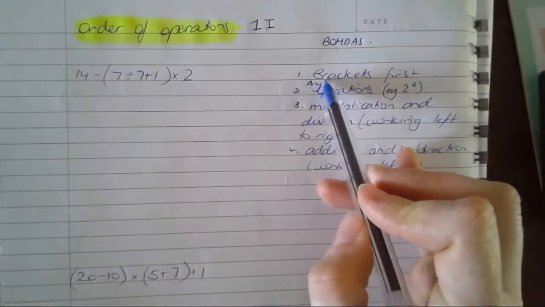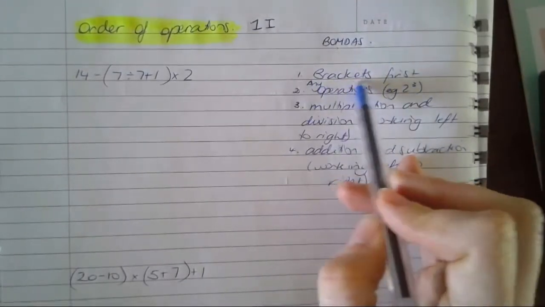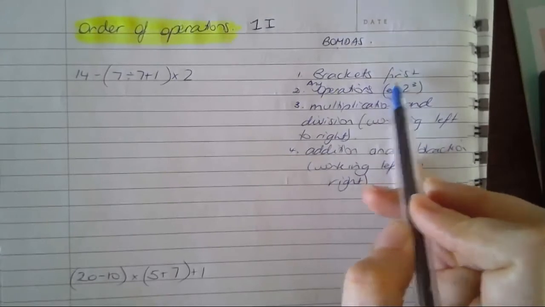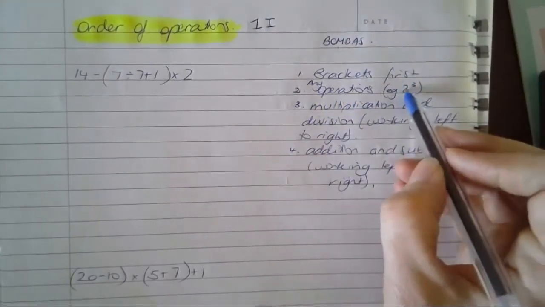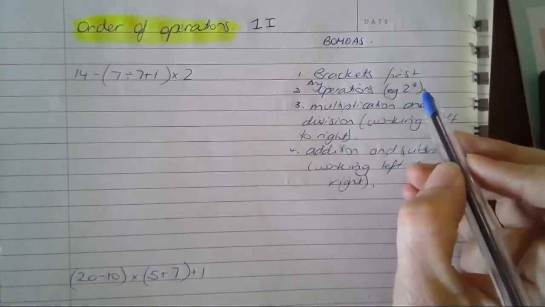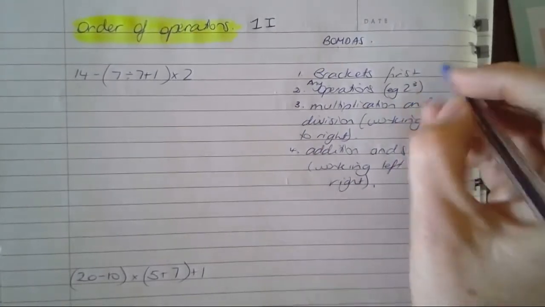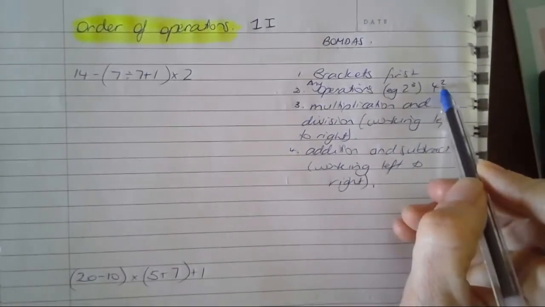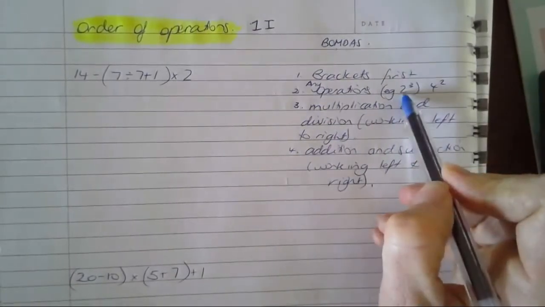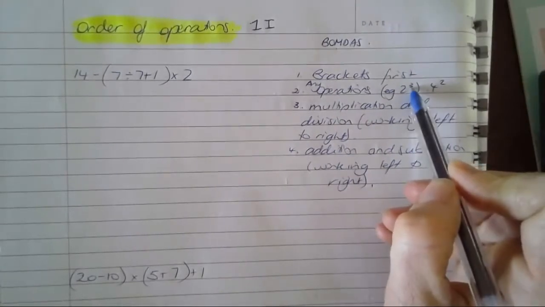So firstly, we do anything that's in the brackets. Okay, and then we do any operations. An operation might be 2 to the power of 3 or 4 squared or something, which means that number times itself twice, or this number times itself 3 times, for example.